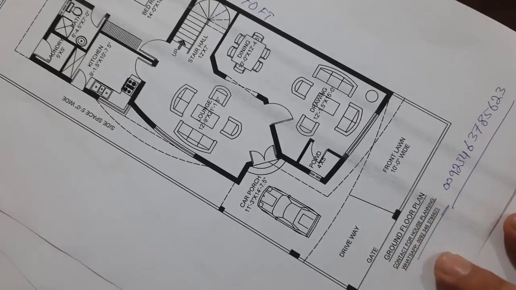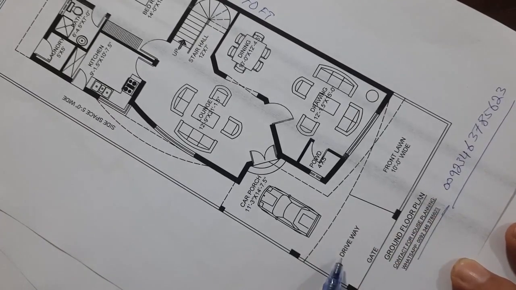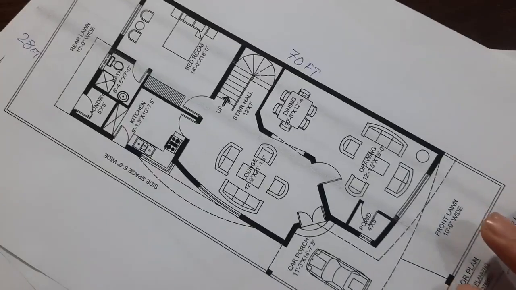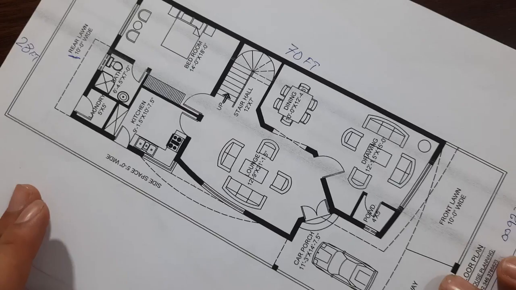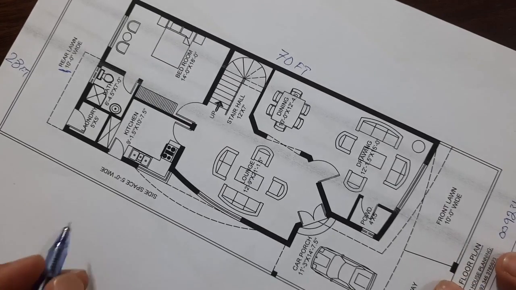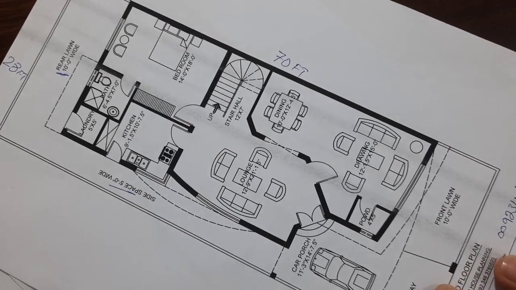Guys, you can see clearly this is the roadside. First of all, this is the driveway, which is here. Main gate width is 14 feet. Two sides are open. Back side is open. Lawn we have 10 feet. On the left side, open passage, which is 5 feet.